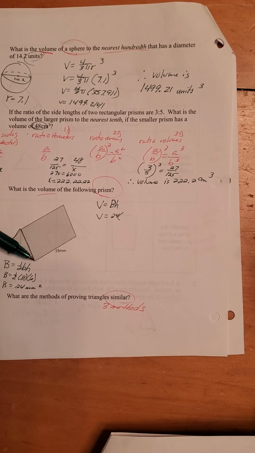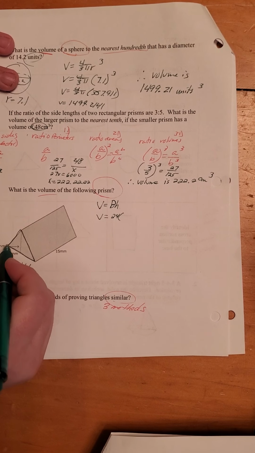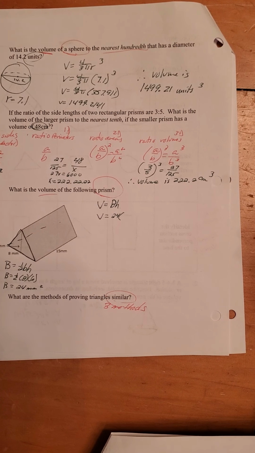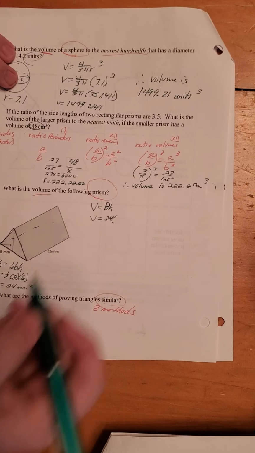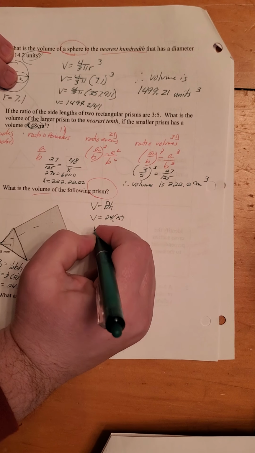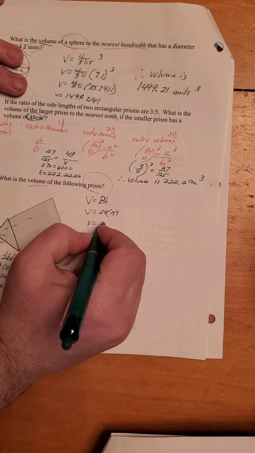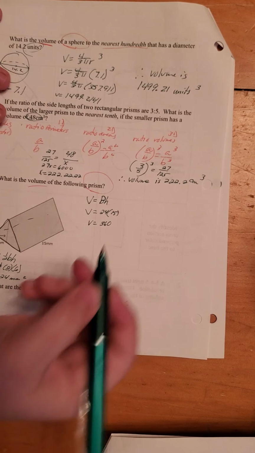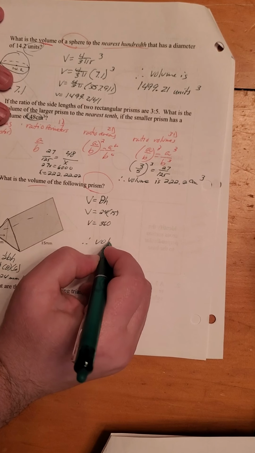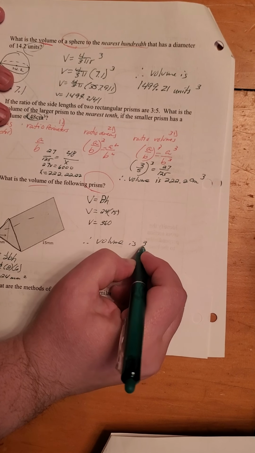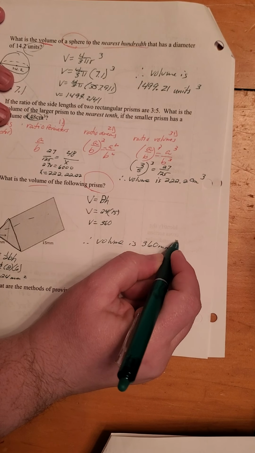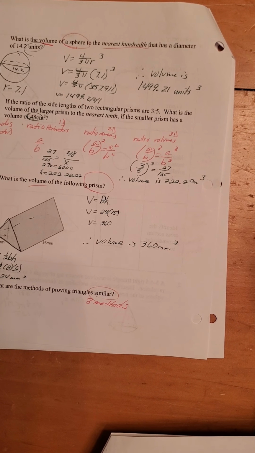So the height connects the two bases. So this side, and then the missing one inside here, okay? Those are the heights of the prism, and so that's 15. So 24 times 15, sorry to disappoint you, I also do not know that off the top of my head, and we get 360. Actually, I probably should have known that one if I thought about it. And so therefore the volume is 360 millimeters cubed because it's volume.